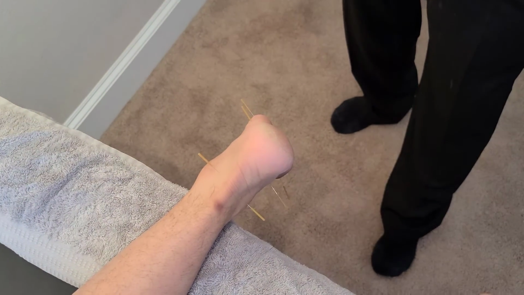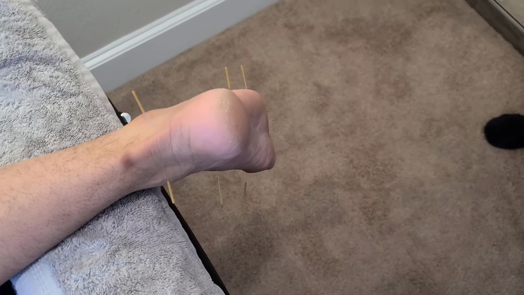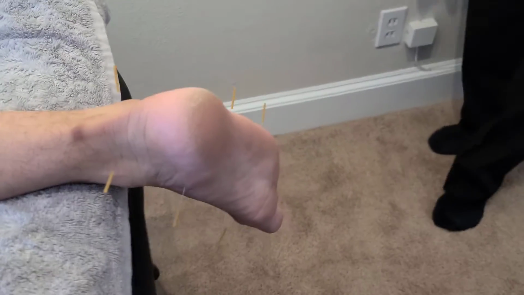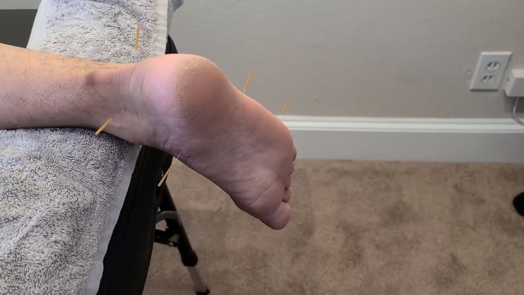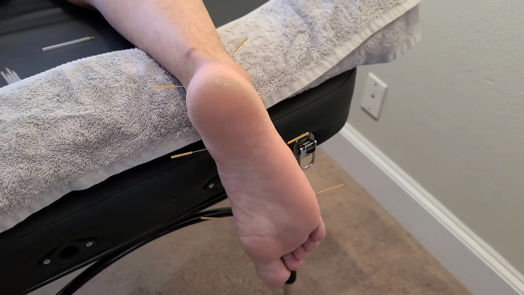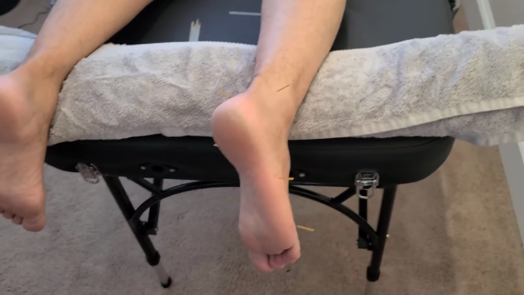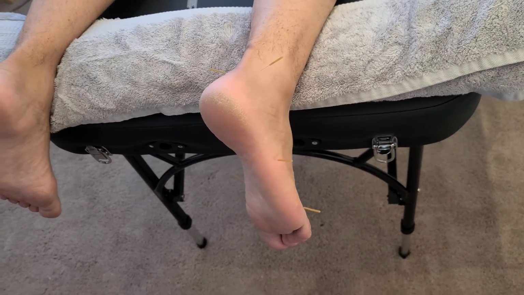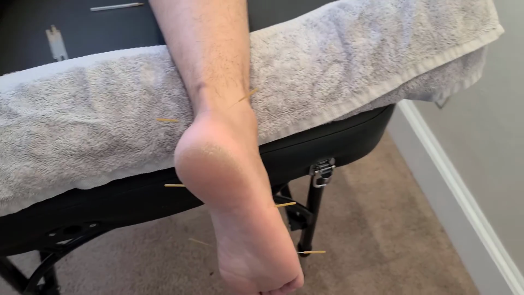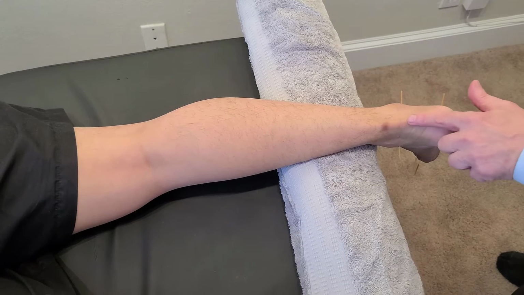Overall, I tend to use a thicker needle. I will use a 30 by 40 millimeter needle on the lateral aspect of the foot, and usually on kidney 3 and bladder 60, and I'm normally using a 30 by 50 millimeter on the medial aspect of the foot. The goal is to get the needle in as much as you can, and you are going to have better success if you can do that.